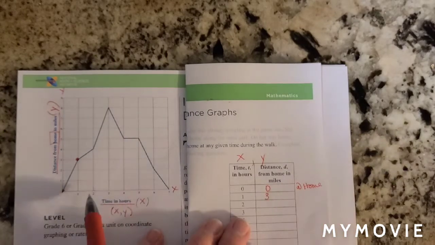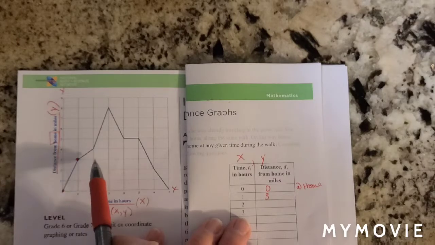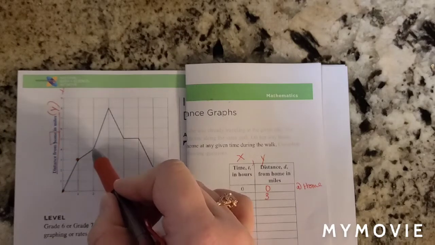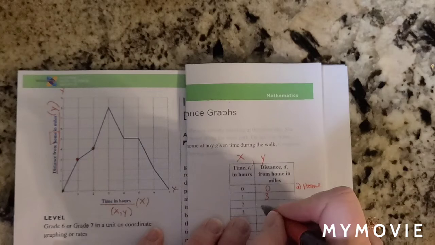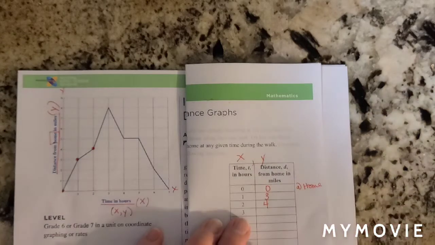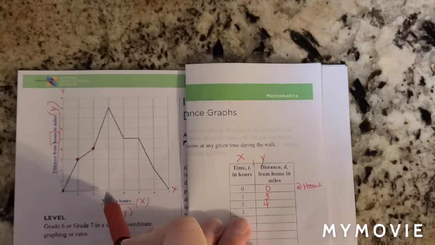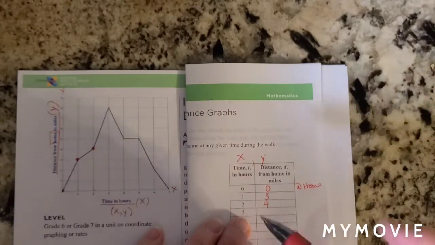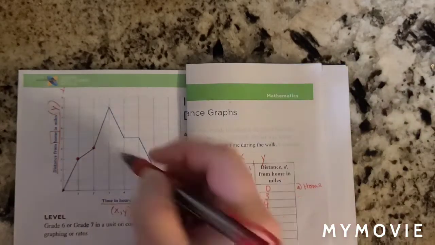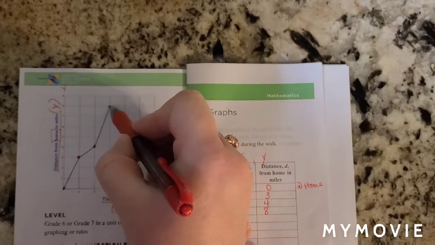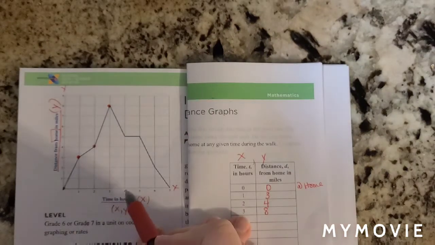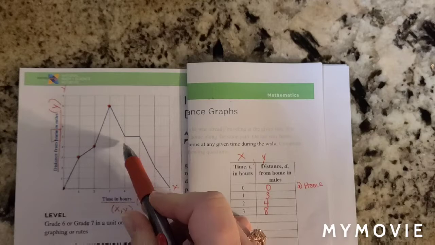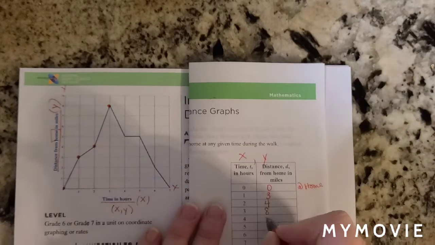Okay, well, when my time is 2 hours from home, if I go up, I can see that I'm 4 miles from home. When I am 3 hours from home, I am 8 miles from home. When I'm 4 hours from home, I am 5 miles from home.